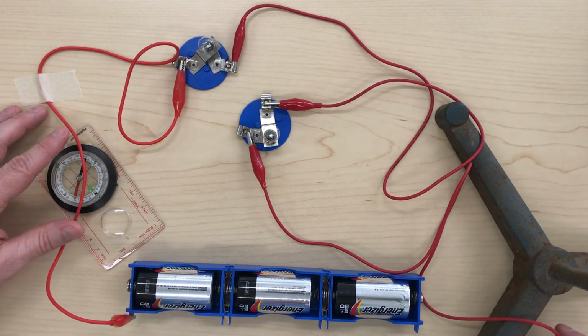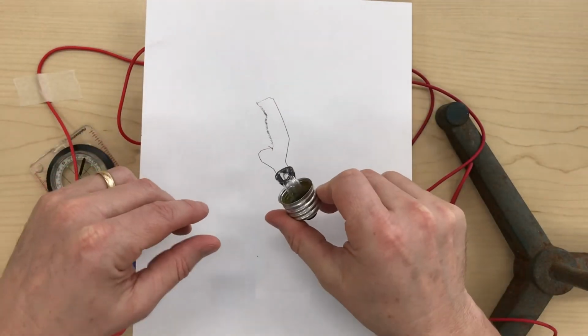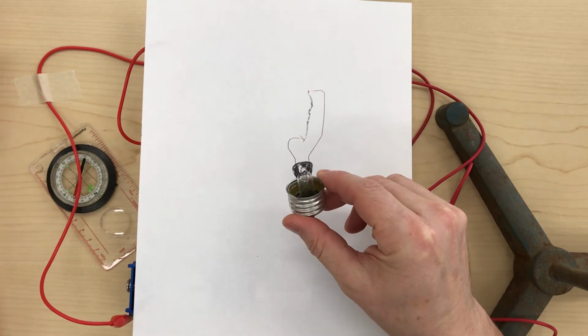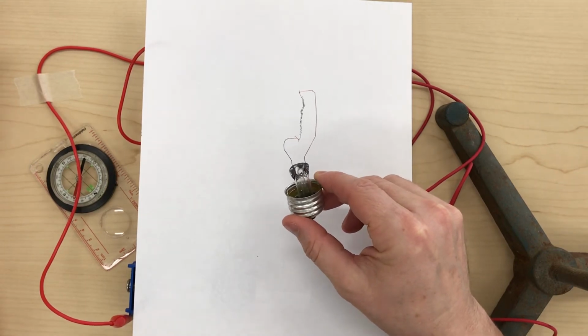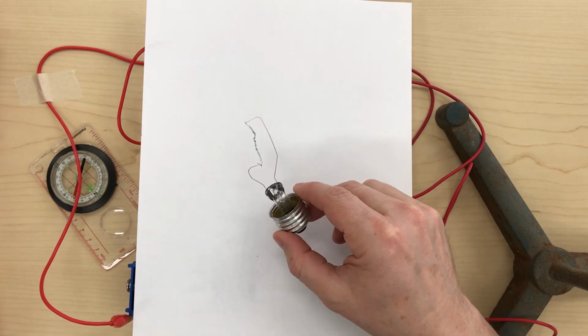The third big idea that the lab was supposed to help you understand was the concept of conductors and insulators. And it did that by having you explore a little bit more in detail a light bulb. A conductor is any kind of material that lets the electricity flow through it, and an insulator would not let electricity flow through it.